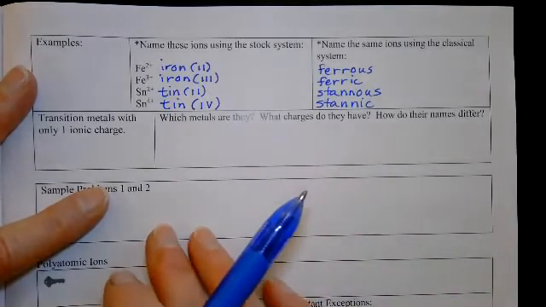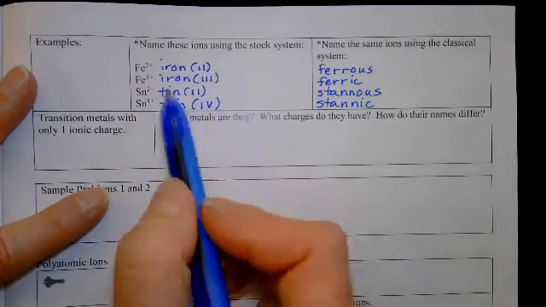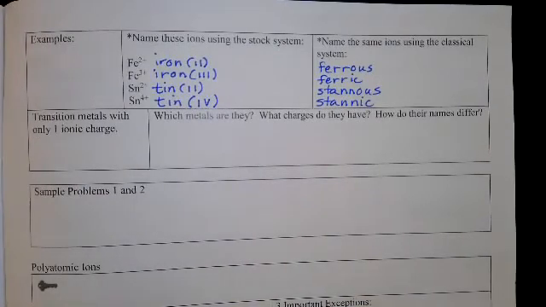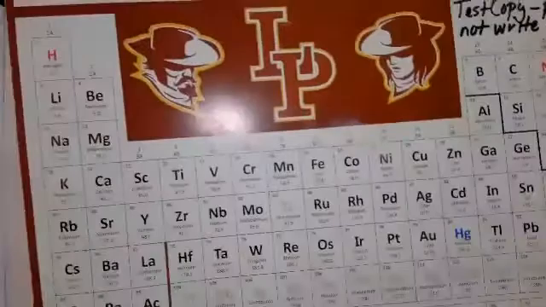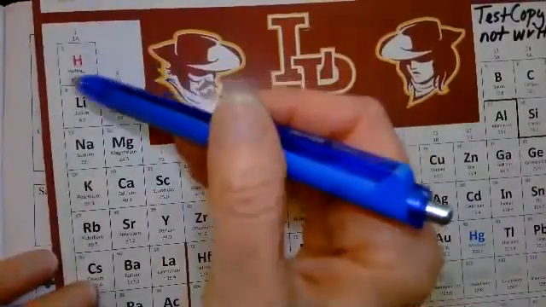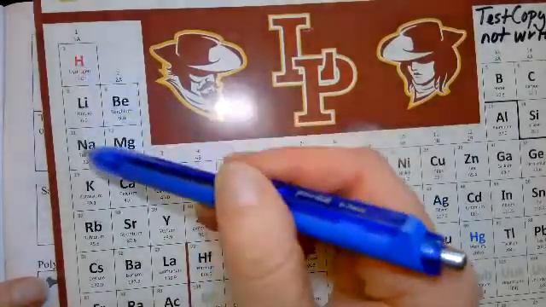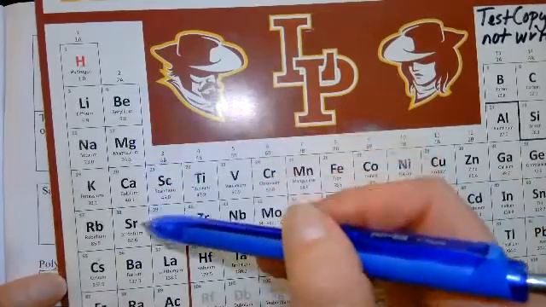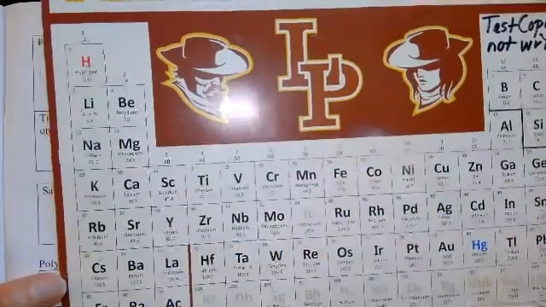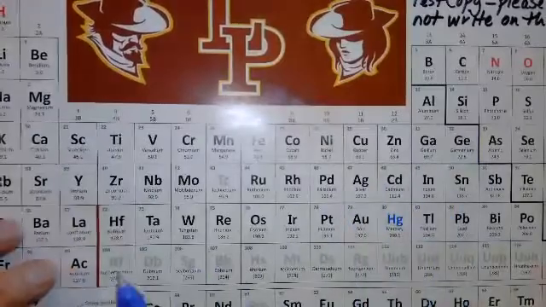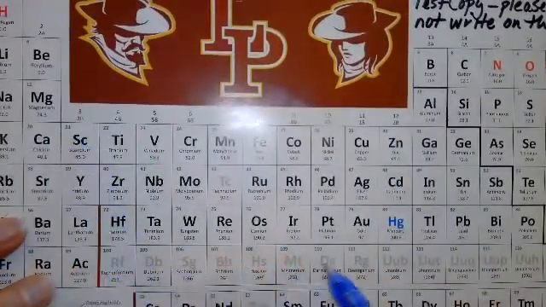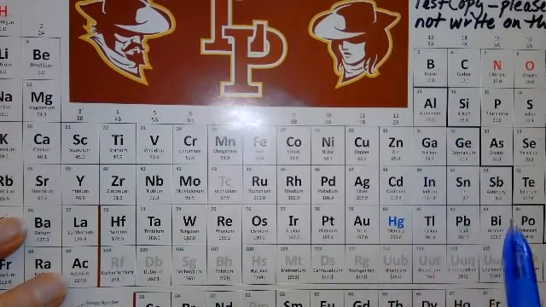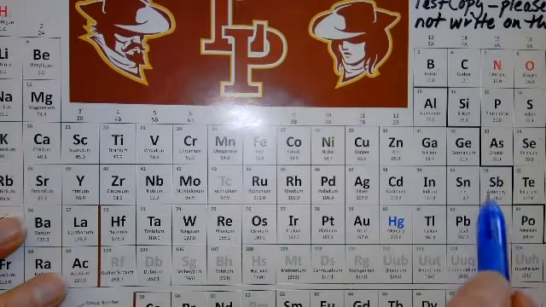Every once in a while, we have some transition metals, however, that can only have one possible charge. So just as a reminder with our periodic table, group 1 cations can only have a +1 charge. Group 2 cations can only have a +2 charge. The transition metals are those metals that are found in the D block. But this multiple possible charges also applies to metals that are below the stair-step line in the P block.